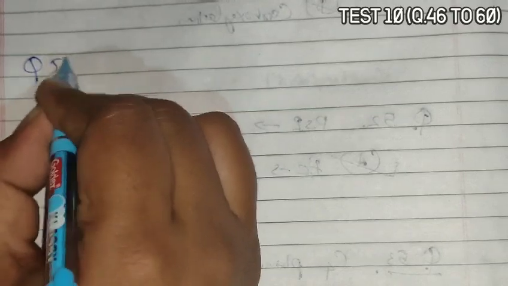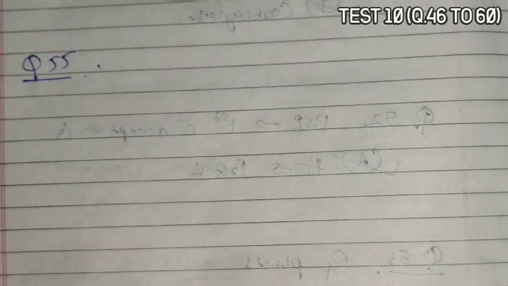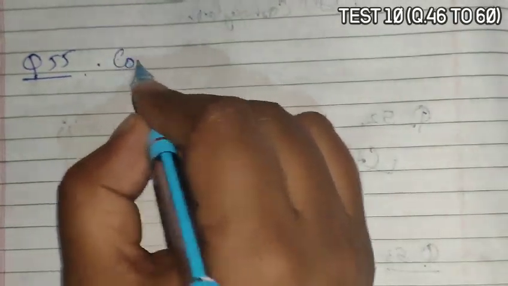Next is question 55. Question 55 asks which sentence is concerned with Cornelius van Niel.